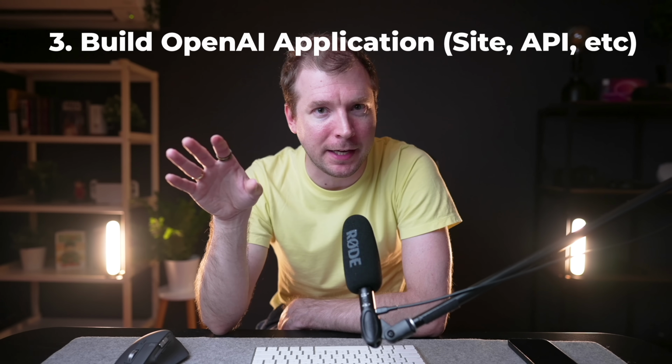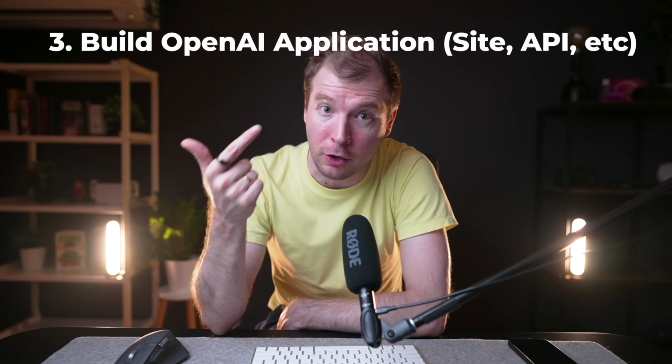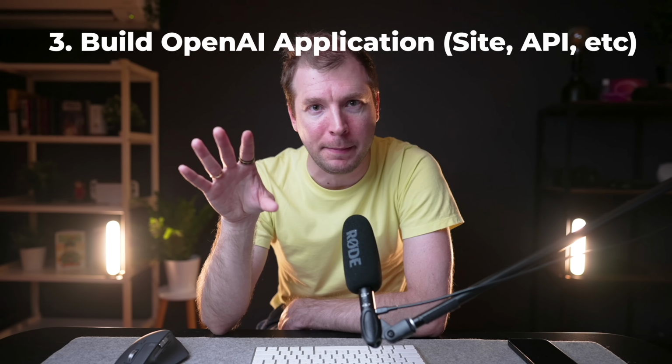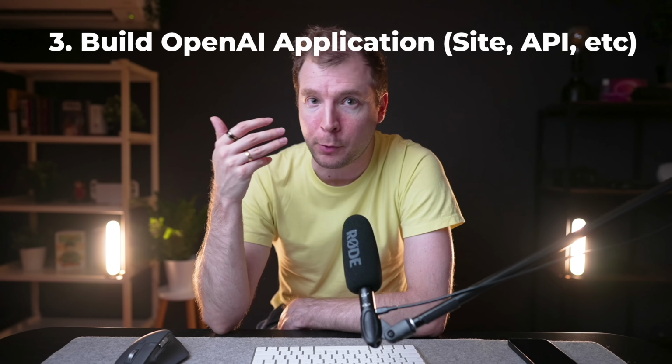And finally, we'll build an application. This application will be an API running on NodeJS using JavaScript. It's going to be able to query the OpenAI API layer, and it's going to create prompts and pull out outputs that we want.